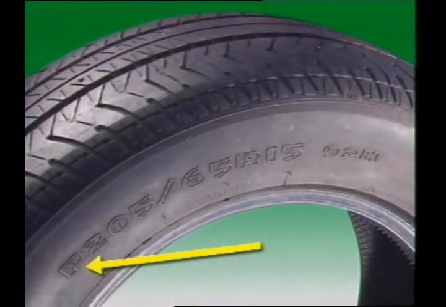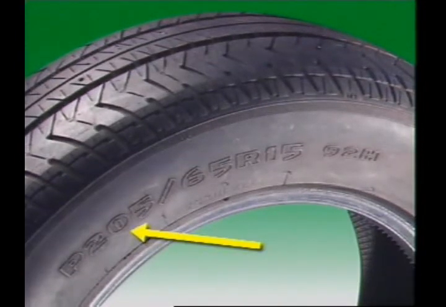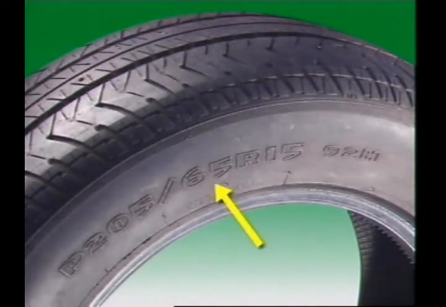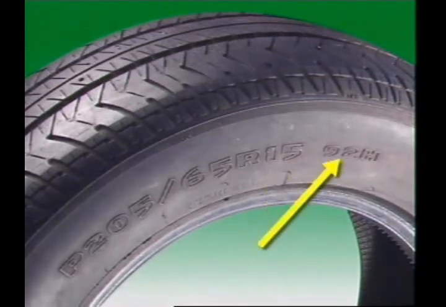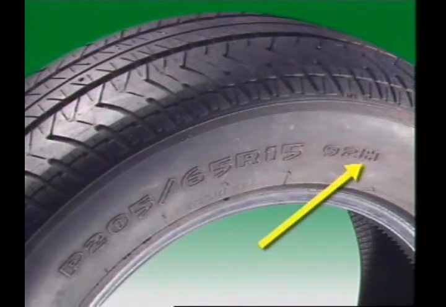So a P-series metric size code may read in full P205/65 R15 92H. P for passenger car tyre. 205 is the section width in millimetres. 65 for 65% aspect ratio. R, radial ply construction. 15-inch diameter rim. 92 load index for a maximum load of 630 kilograms. And H for a speed rating of up to 210 kilometers per hour.